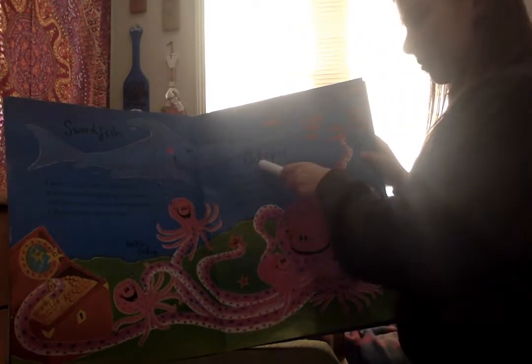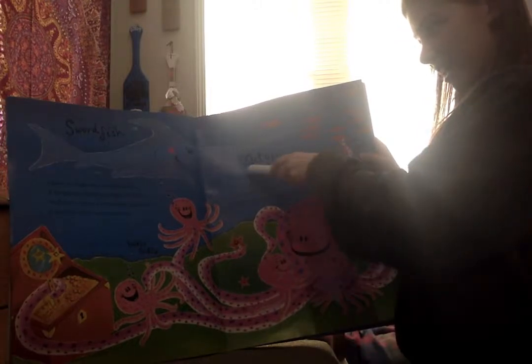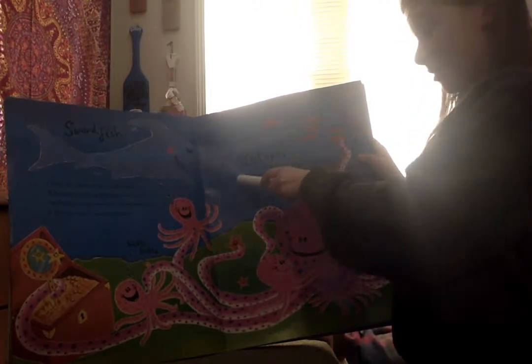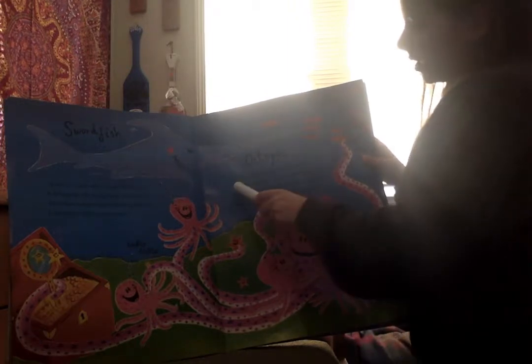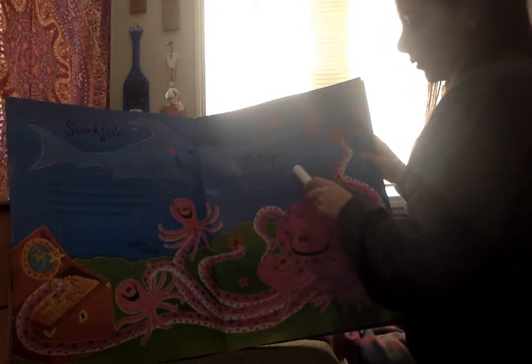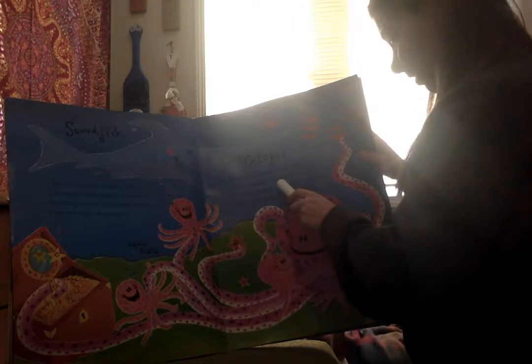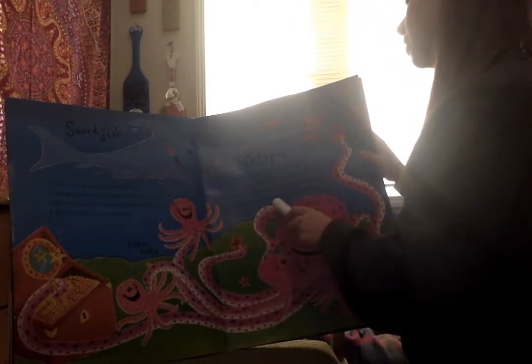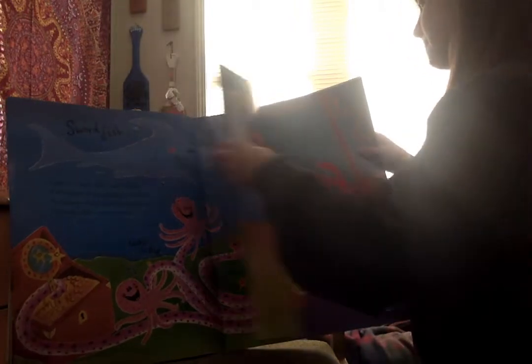Octopus. Who remembers what these are called? I said them earlier. It has the word title in it, but it's not like a normal title. Yep, good job. It's called a subtitle. Having 8 arms can be useful. You may think it looks a bit funny, but it helps me to hold all my children and tickle each one on the tummy.